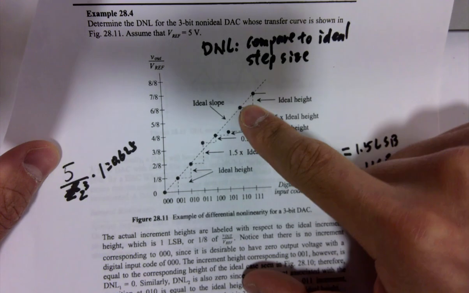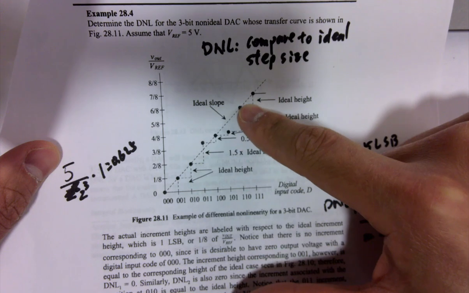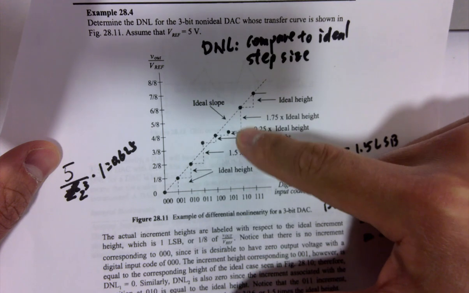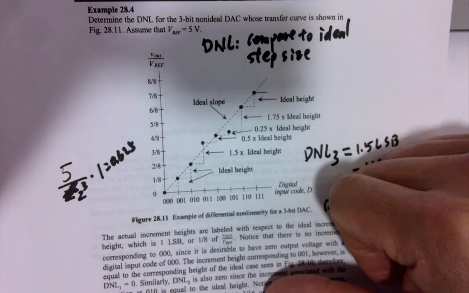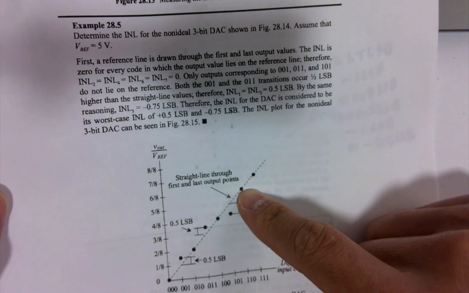Even though the point is on the curve, as long as compared to the previous point the step size is larger than the ideal step size, you are getting a DNL. It's compared to the step size. But for this one, if it's on the curve, there's no NL. All right, that's the difference.